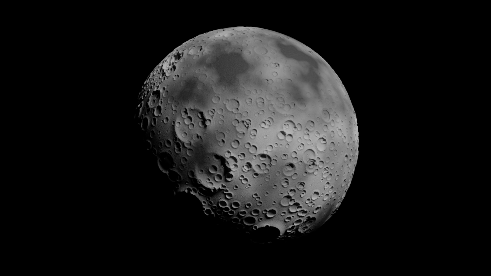The dark seas are created with a noise texture, which is used to control both the amount of flattening of the mesh as well as the darkness of the texture. This nicely simulates the lava flows on our moon that created the dark patches, or Maria.